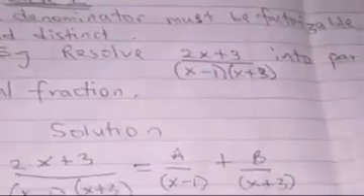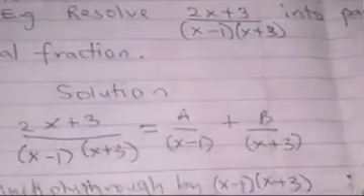We can go back and substitute. That means (2x + 3) all over (x - 1)(x + 3) is equal to A over (x - 1), where A now is 5 over 4, plus B, which is 3 over 4, all over (x + 3).